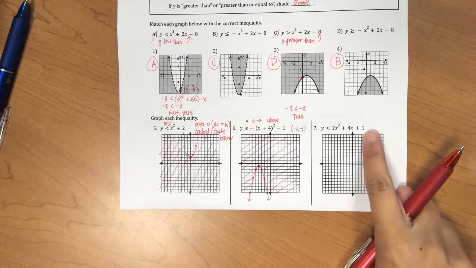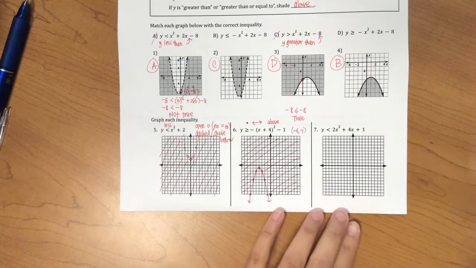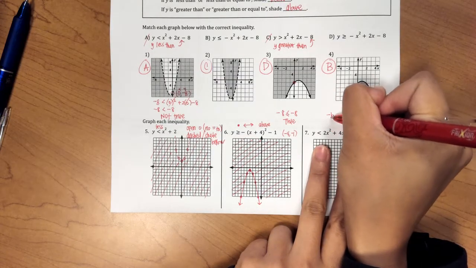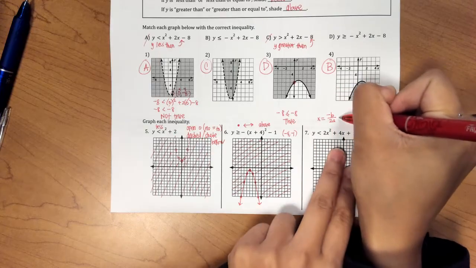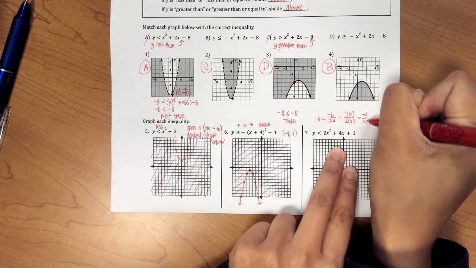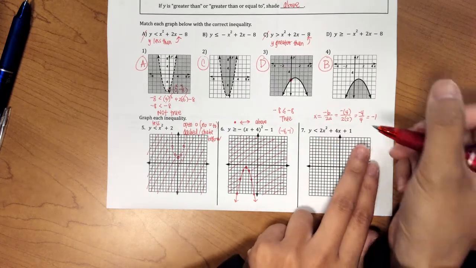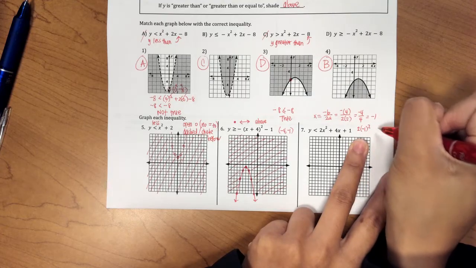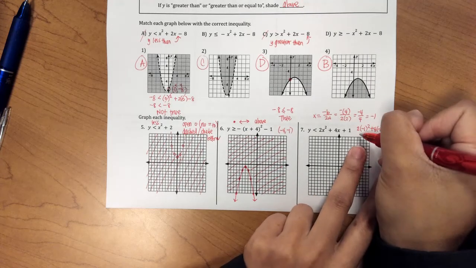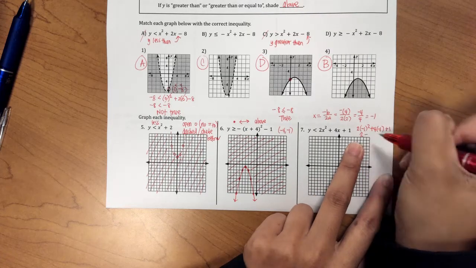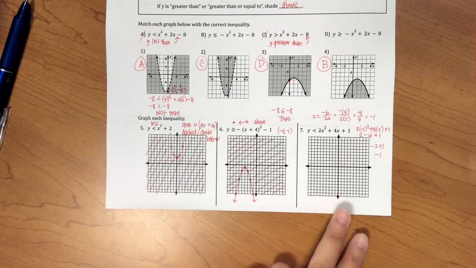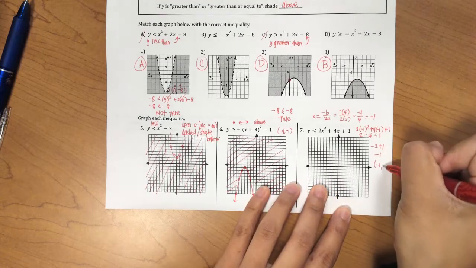This last one's the trickiest because it's standard form, which is the hardest to find a vertex. Hopefully you remember. Quick review. -b over 2a. So we're going to plug in -4 over 2 times 2, which is -4 over 4, which is -1. Plug in -1. And let's see, that's 2 times +1, which is 2, minus 4, plus 1. Negative 2 plus 1 is negative 1. So my vertex is negative 1, negative 1.